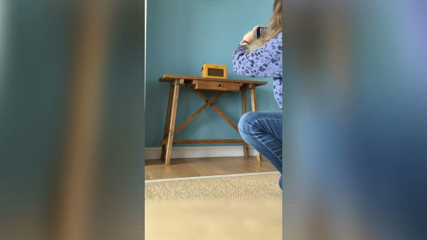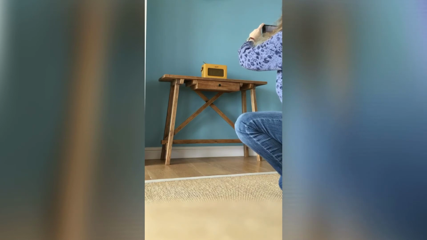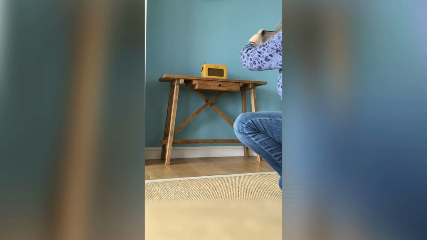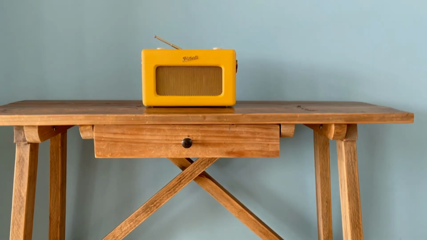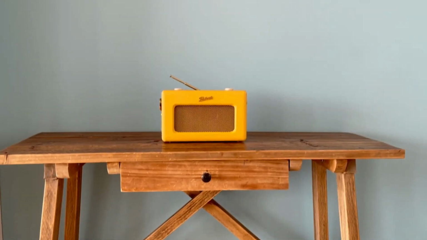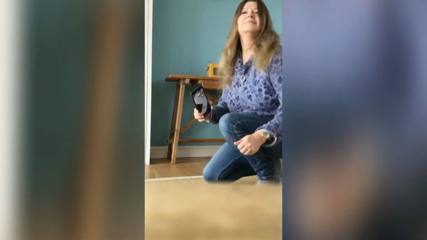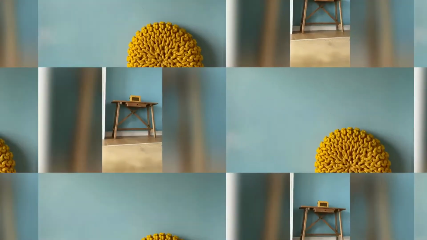So down on my knees, get ready, line everything up and get it ready for the shot. Get it nice and straight, nice and perfect. And you can see what I can see here, just lining it all up. Yeah, I think it will work very well against the yellowy, greeny background. So, there we go. It's a wrap. Stick around to see the edits.